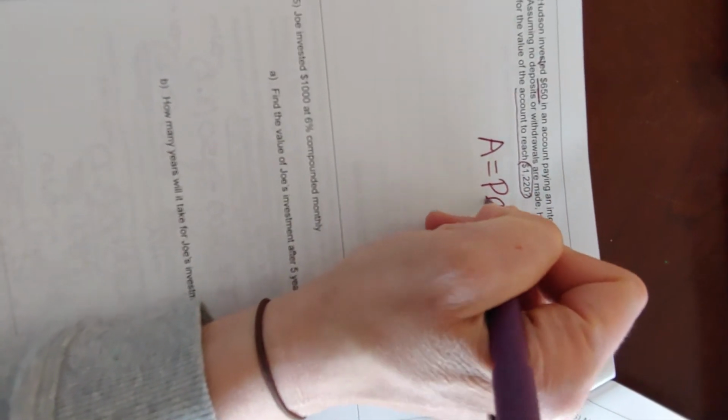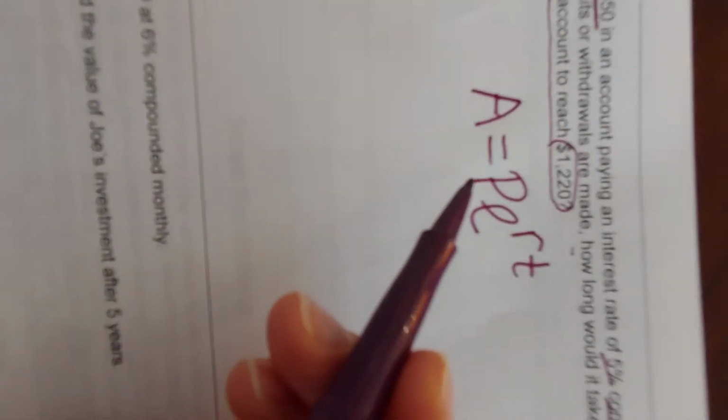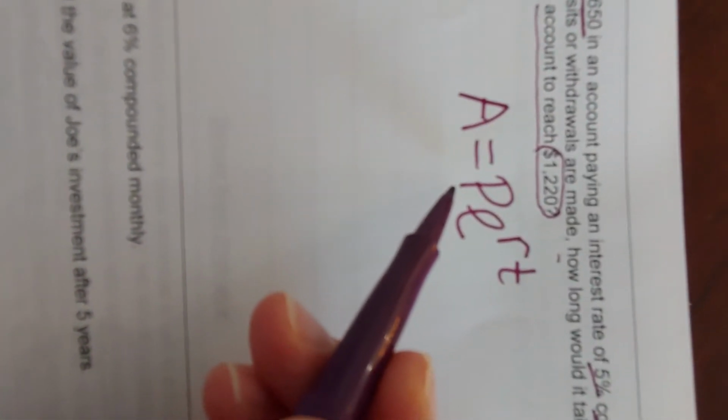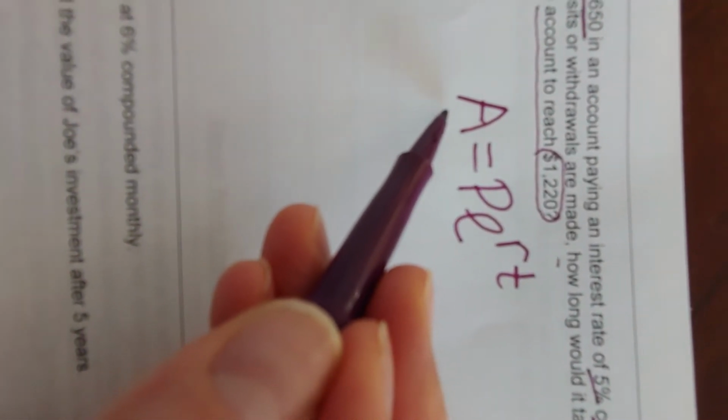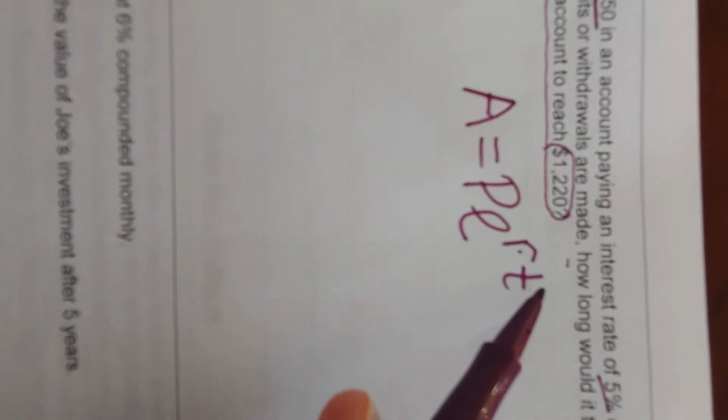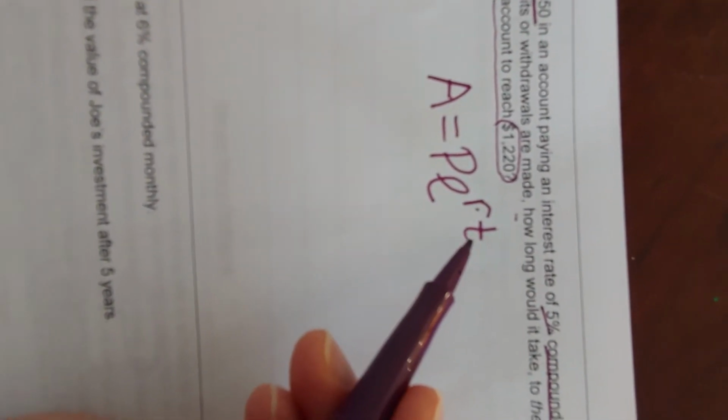All right, so this one's a little different from the one before because we're not given the formula. But this is the formula you should know from last week. Compounded continuously is the formula A equals P e to the rt. All right, so P is the initial amount, A is the final amount, e is a constant, r is the rate as a decimal, and t is time in years.